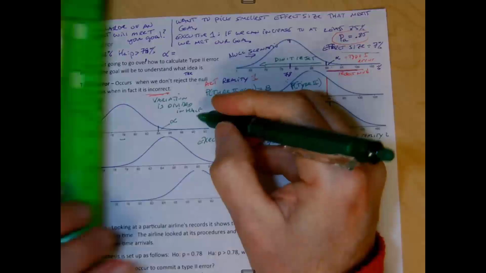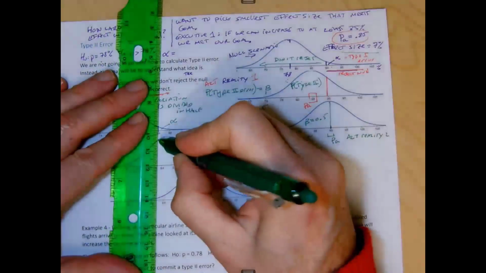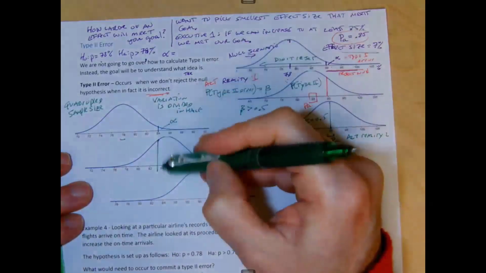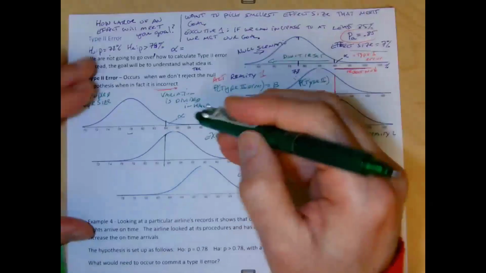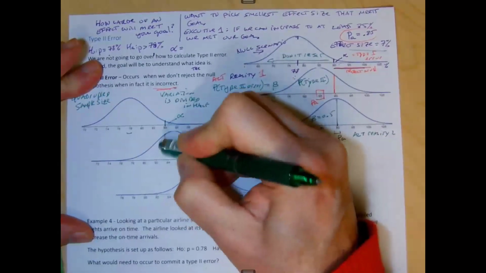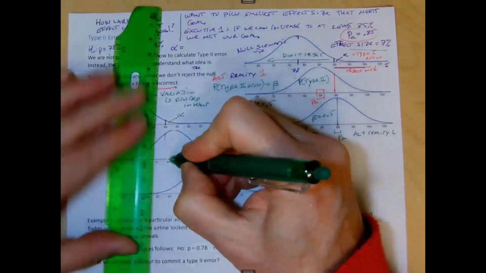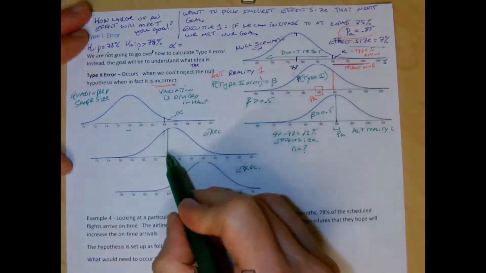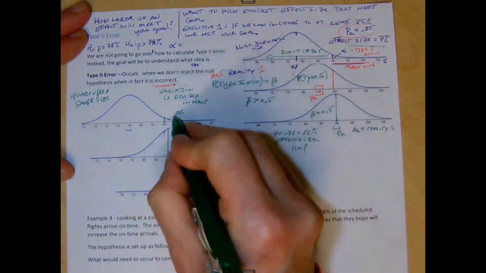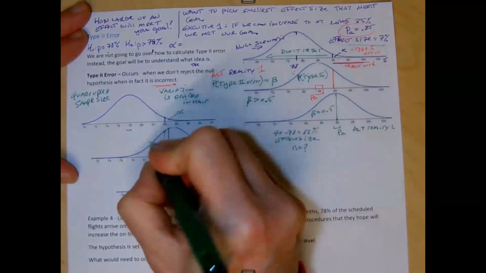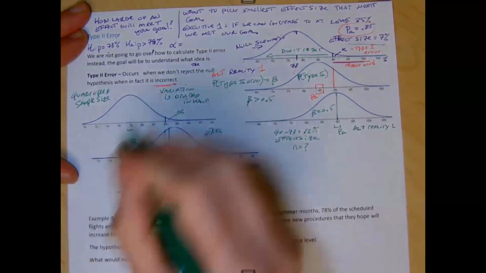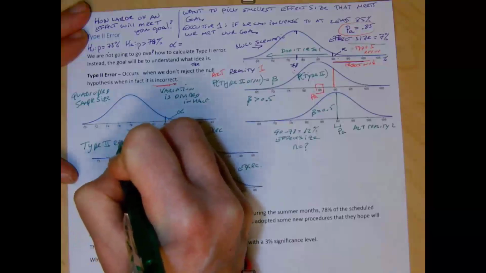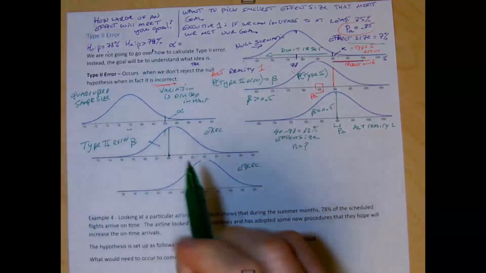Well, that's alpha. I bring it down. I didn't line these up very well, did I? A little shift here. Okay, there's the 84. So here there is alpha, but notice this is now beta, which is a type 2 error. A chance of a type 2 error.